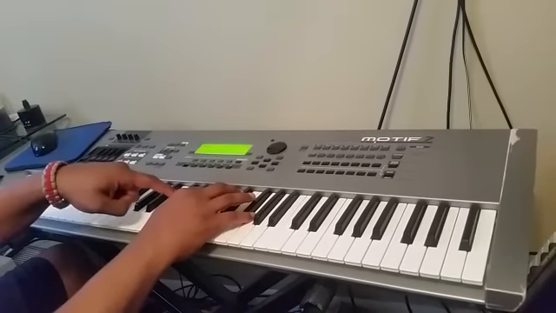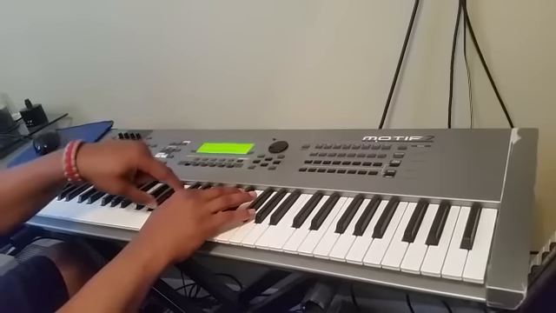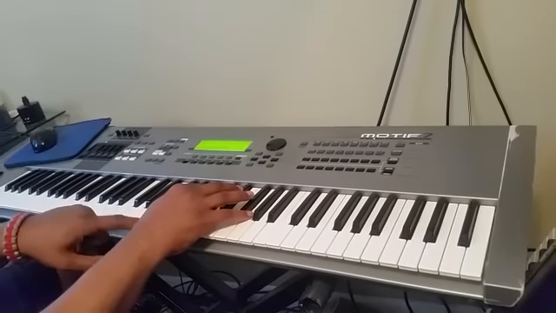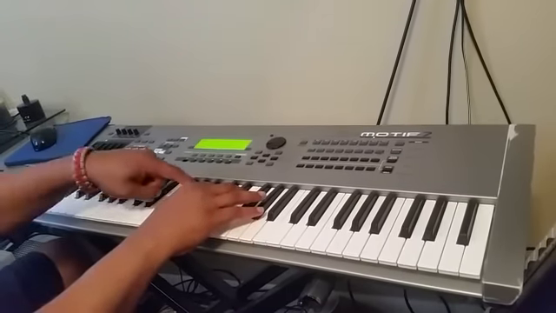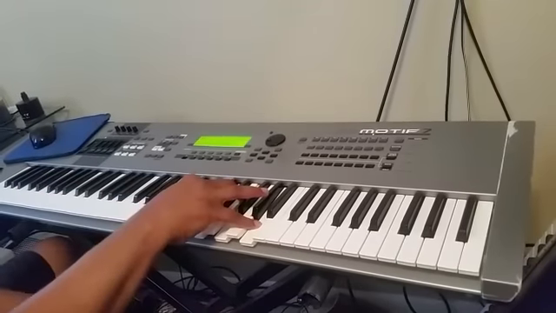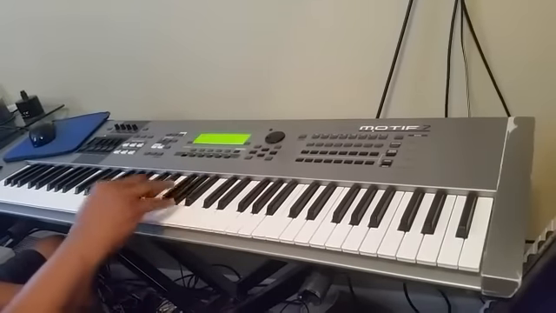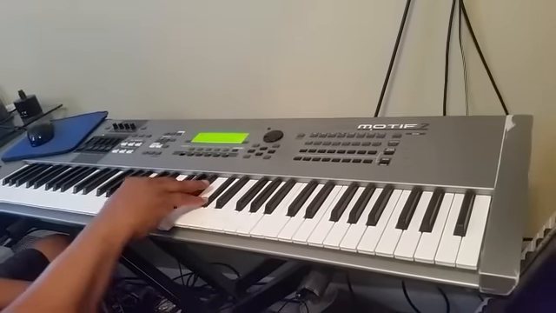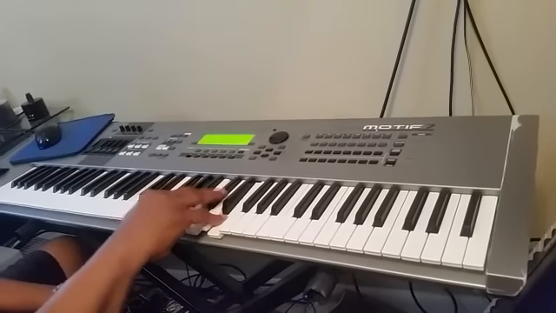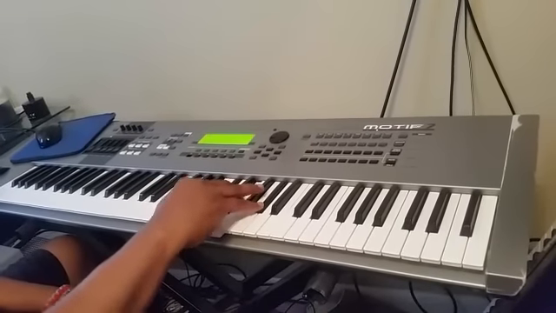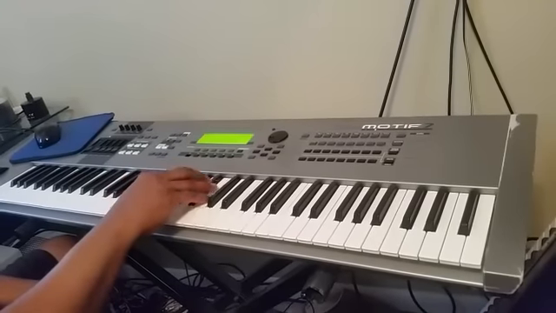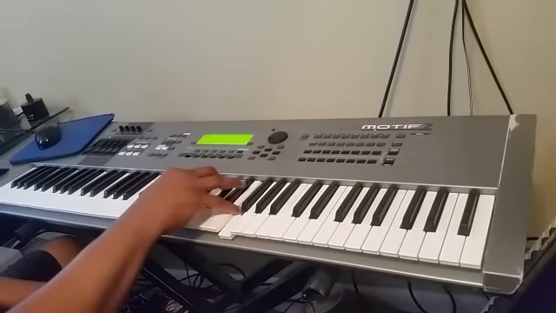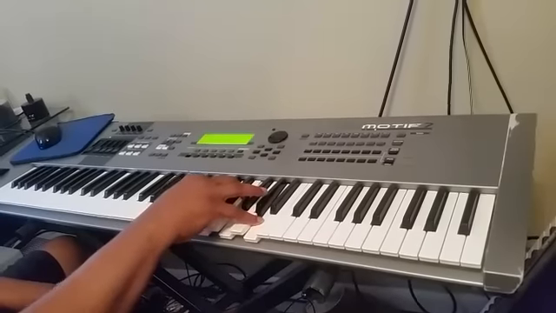A half step down from your A flat, as you're playing your A flat major chord, to make it a major 7 is your G. A flat major 7. And then here's your B flat. Half step down from B flat is A. So I'll play them all. C, D, E, F, G, A, B. C sharp or D flat, E flat, F sharp, A flat, B flat.